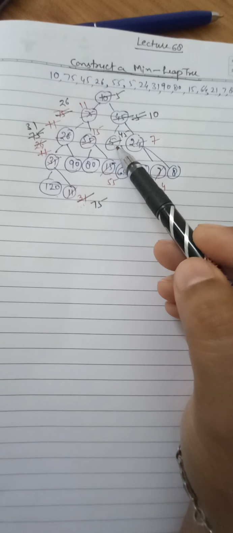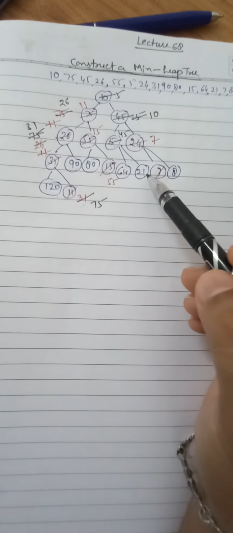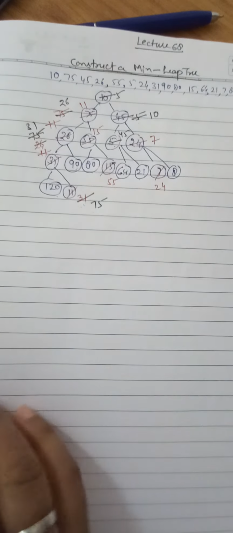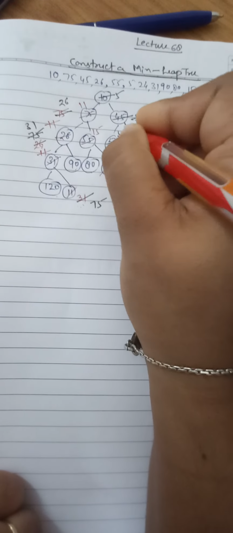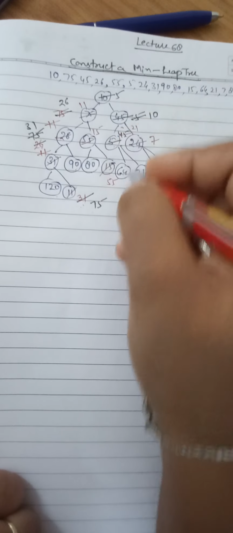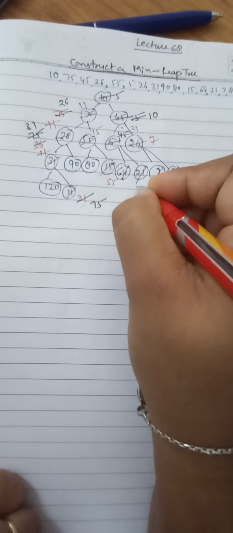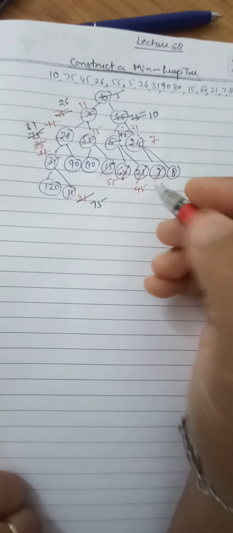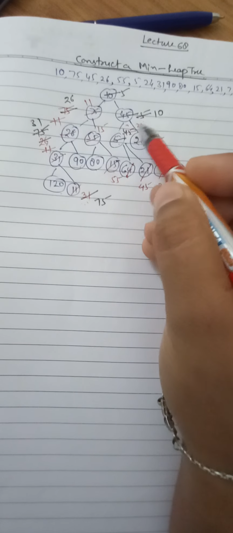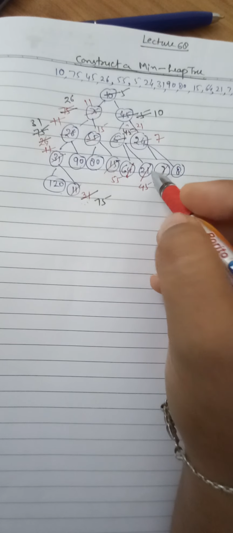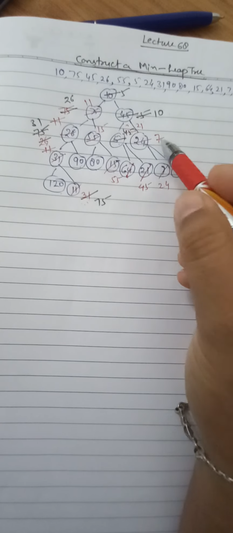Here it is 45 and this is 64, but this is 21. So what we will do, we will shift this. So 21 will go there instead of 45, and 45 will come instead of 21. That is also okay. Now we will see here.